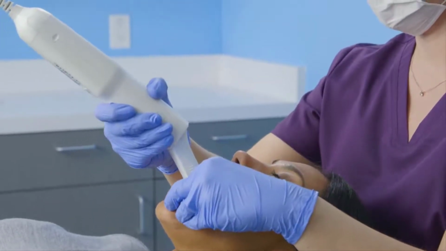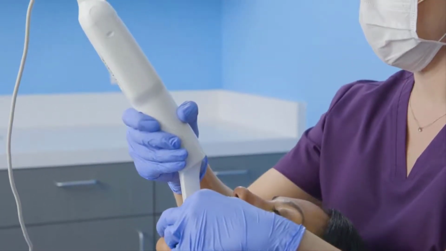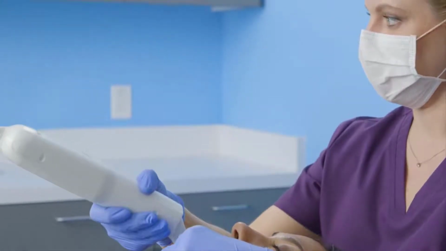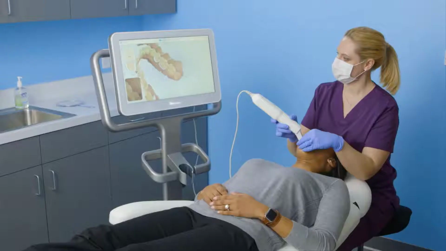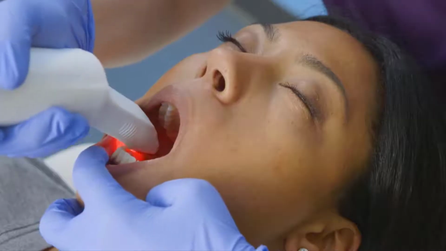The iTero connectivity function allows you, the dental lab, to receive scanned data from your iTero user clinicians directly into Manager 2.0. This new function simplifies project management and communication between you and your clinicians.